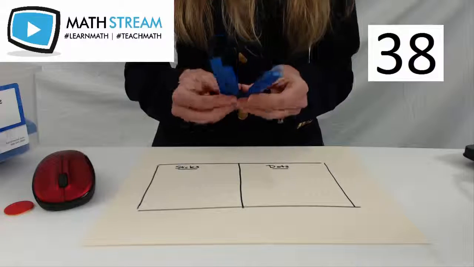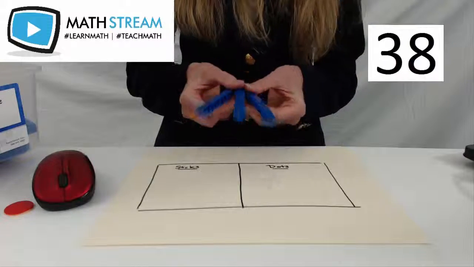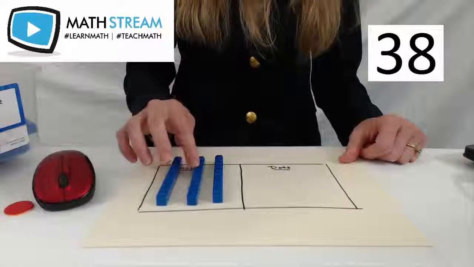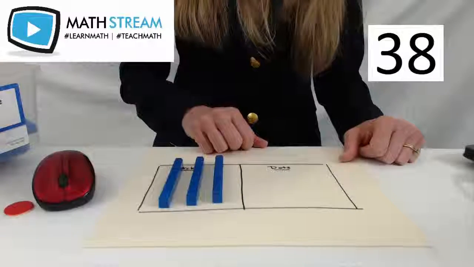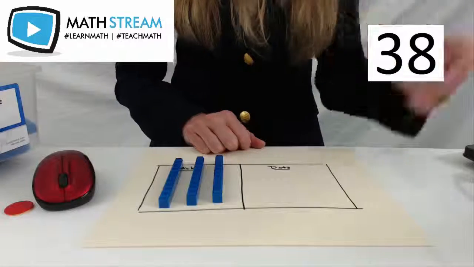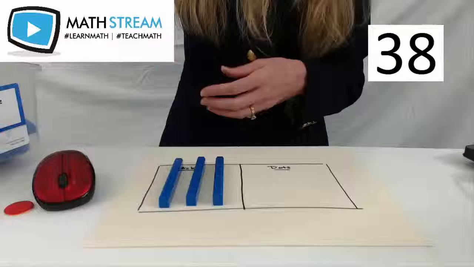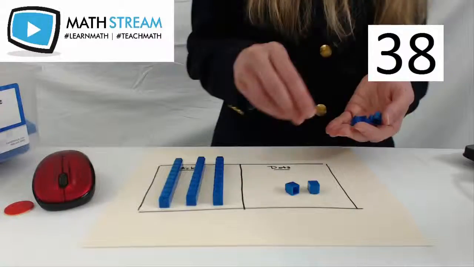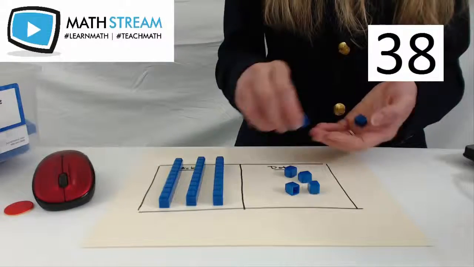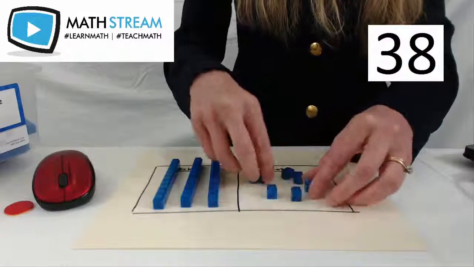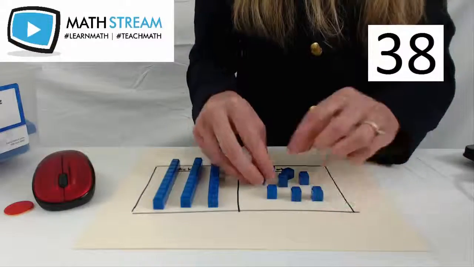So I think of 38 primarily as being related to 30, which is 1, 2, 3 tens: 10, 20, 30. Then I need to add on to that from 30, I need 8 ones. So I would take 1, 2, 3, 4, 5, 6, 7, 8. So we can arrange that however we want.